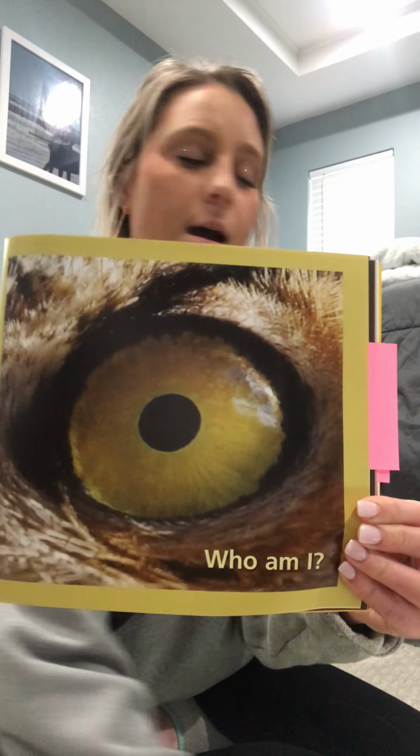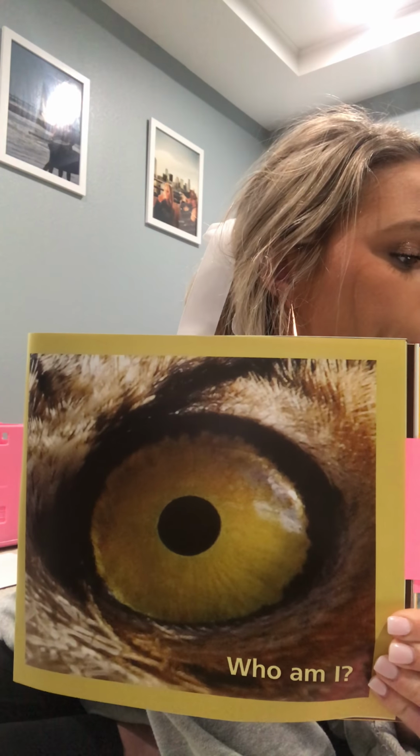So, first one. What or whose eye is this? It says who? Sorry, it says who am I? I'll let you think about that for a minute.